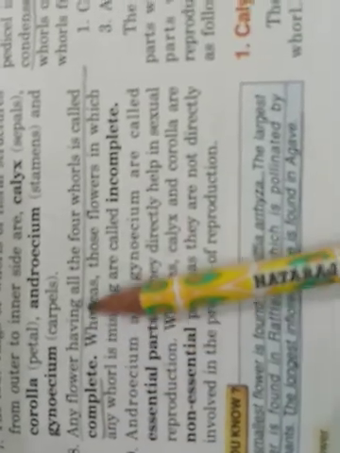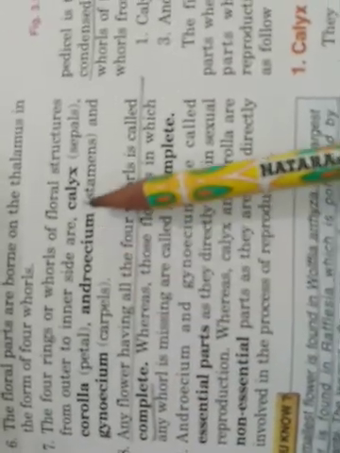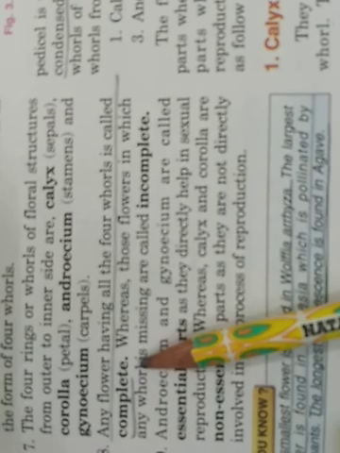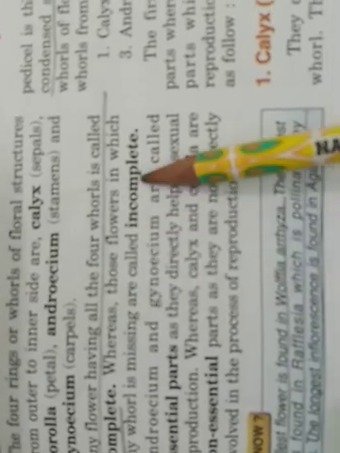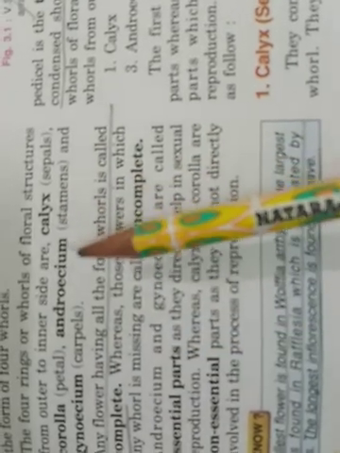Any flower having all the 4 rolls is called complete. That means a flower having all the 4 rolls, all the 4 rolls means this calyx, corolla, androecium, and gynoecium, is called a complete flower. Whereas those flowers in which any role is missing are called incomplete flower. If any one role is missing, then it is known as an incomplete flower.